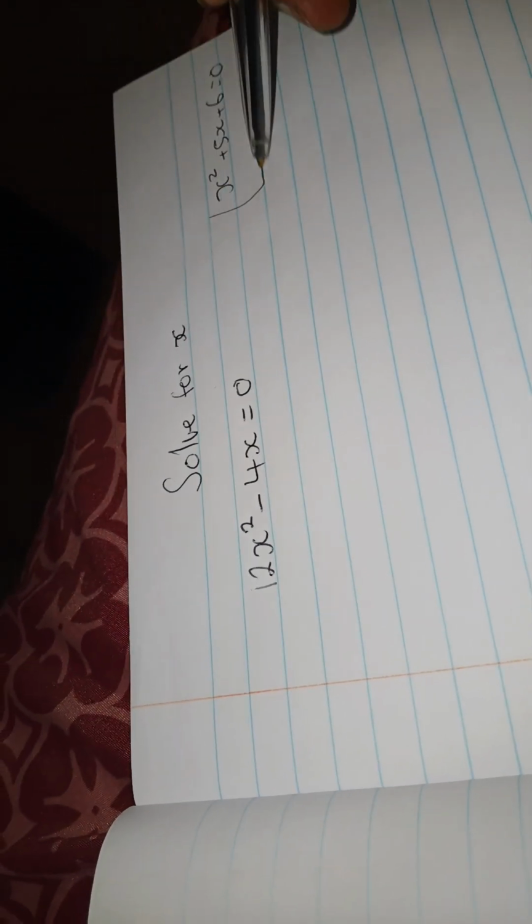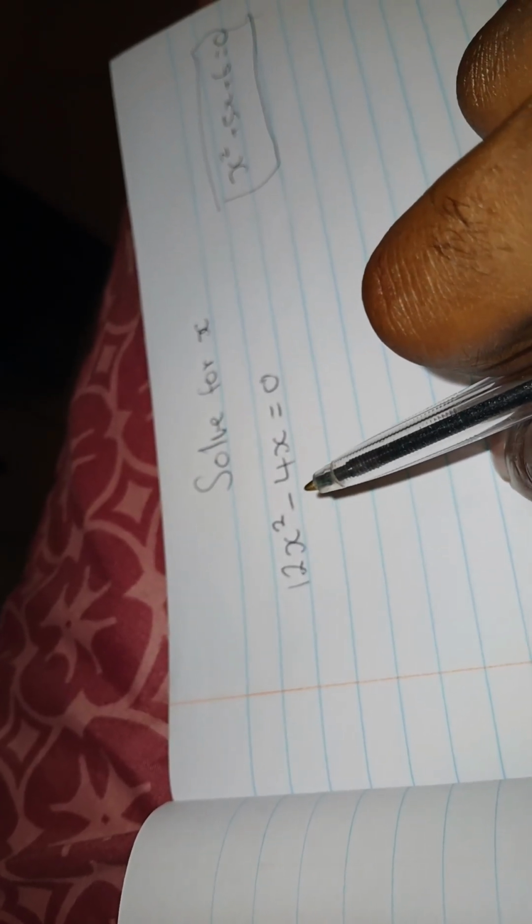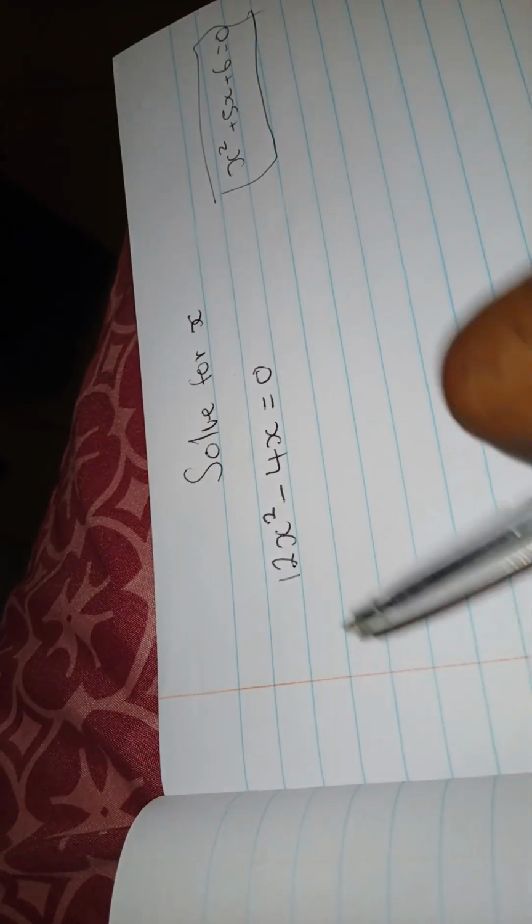They are used to this, a quadratic equation or trinomial. But when they are given this one, and they try to plug this into the quadratic formula, they get confused, or they try to find factors, the factoring method, they get lost. So when you're given this, it's a quadratic equation, yes.